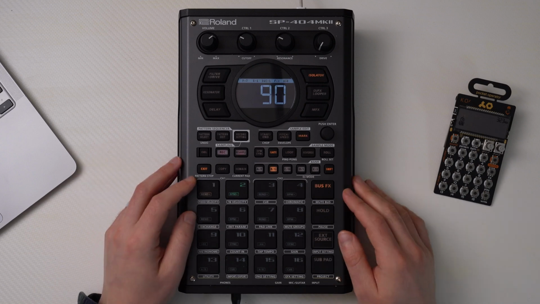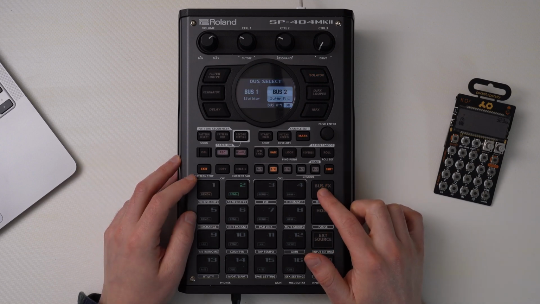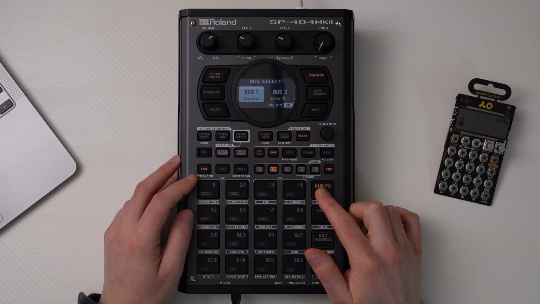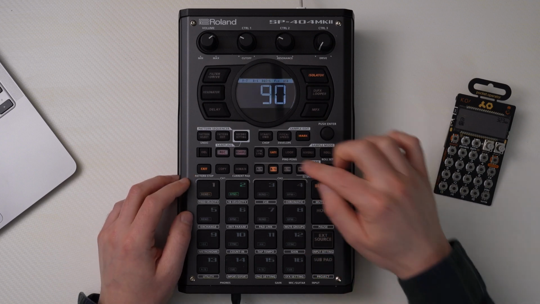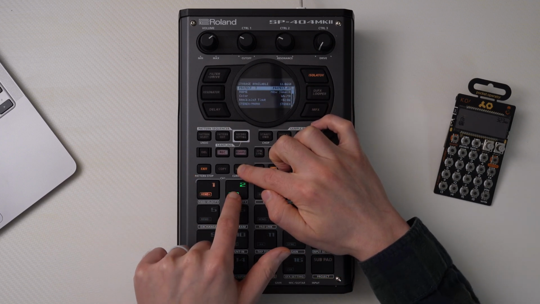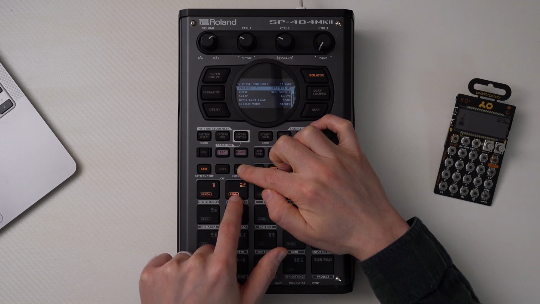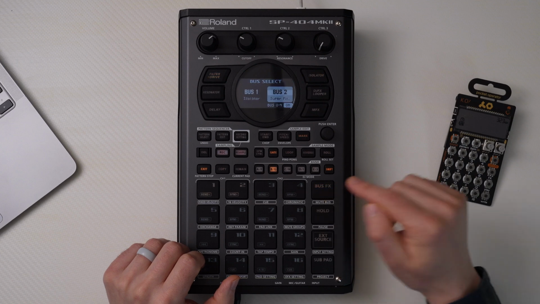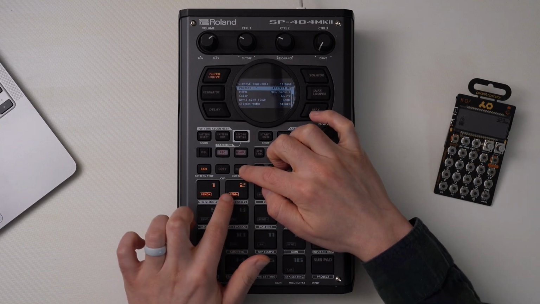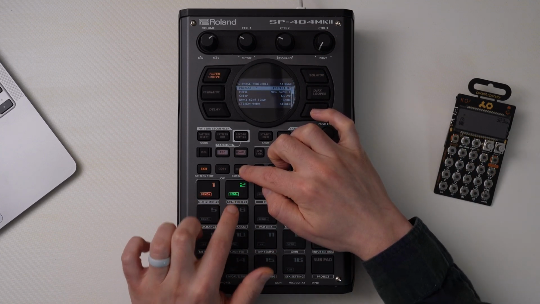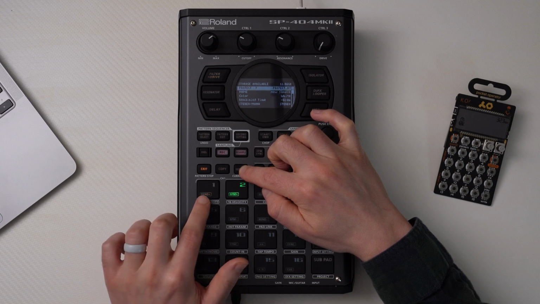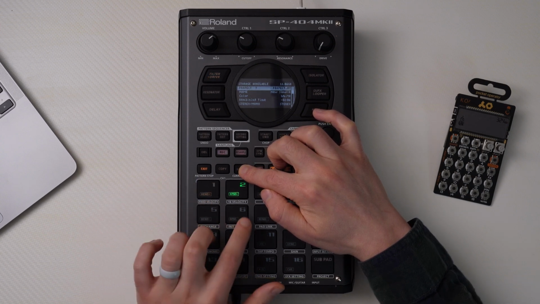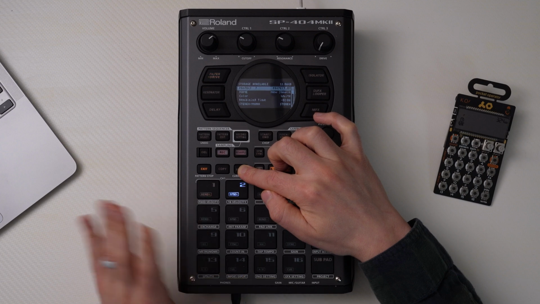In order to pick which samples get sent to which bus, you first select which bus you want to send a sample to. So I'll select bus 1, and then you hold remain and select the sample. Orange means it's being sent to bus 1, and green means it's being sent to bus 2. So if I go back over to bus 2, hold remain, and then select the sample again, now it's green, now it's being sent back to bus 2, while this first sample is being sent to bus 1. If you go ahead and hit it again, it'll actually turn white, meaning it's not being sent to bus 1 or bus 2.